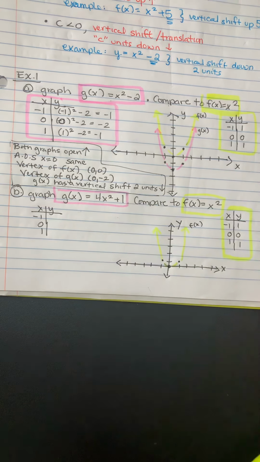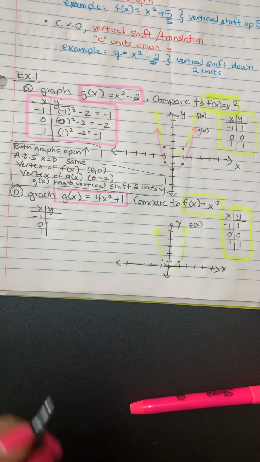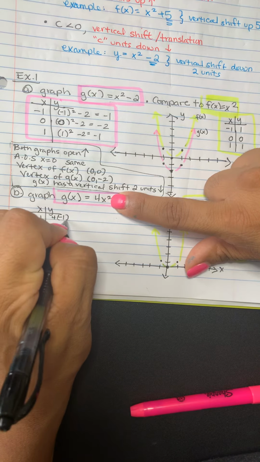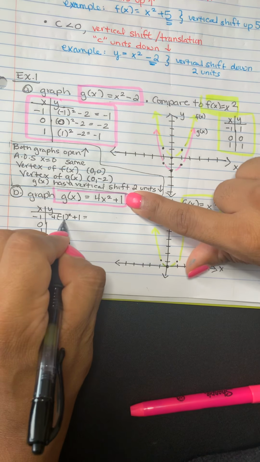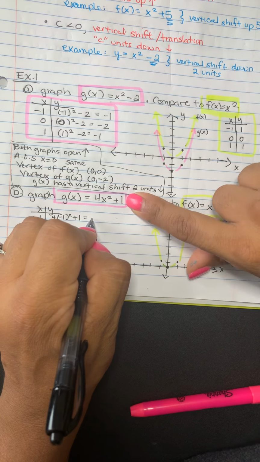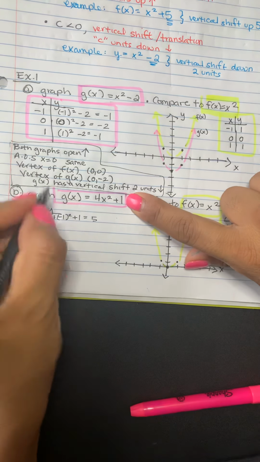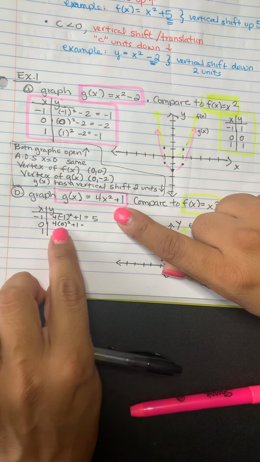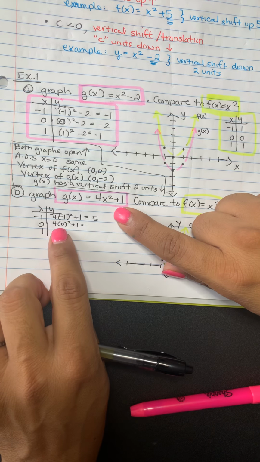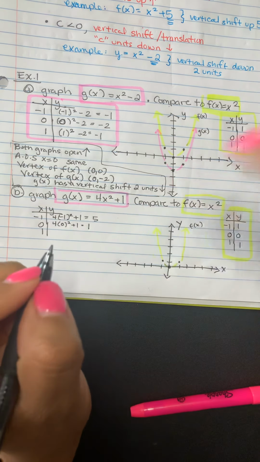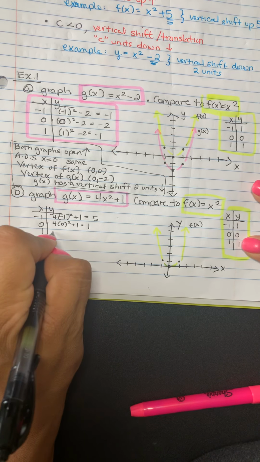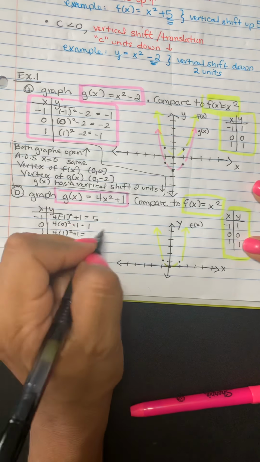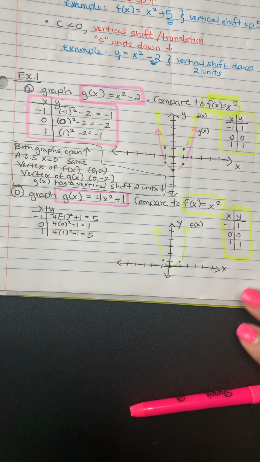F of x. All right, so now we're trying to figure out what does g of x look like. So we're going to take this negative 1, and plug it in here. 4 times negative 1 squared plus 1. Negative 1 squared is 1. 4 times 1 is 4. Plus 1, that gives you 5. 4 times 0 squared plus 1. 0 squared is 0. 0 times 4 is 0. 0 plus 1, 1. 4 times 1 squared plus 1. 1 squared is 1. 4 times 1 is 4. Plus 1 is 5.